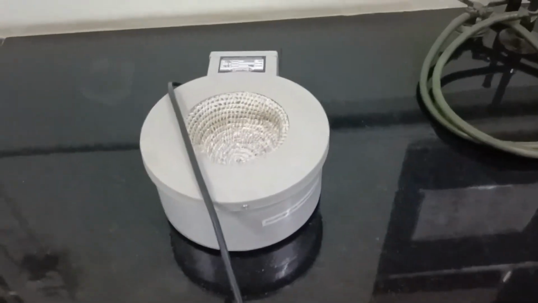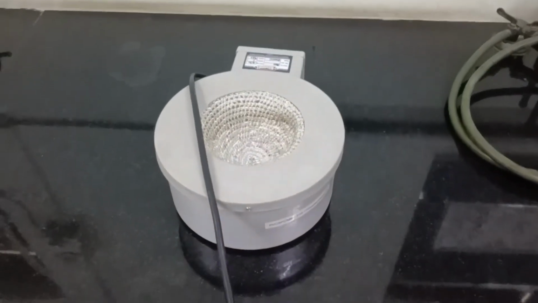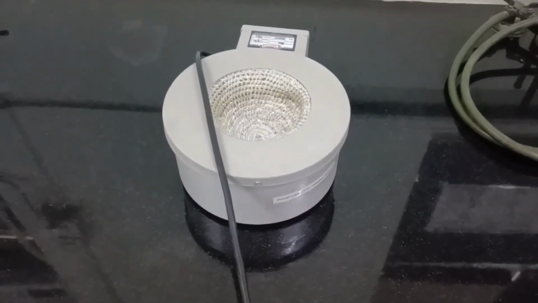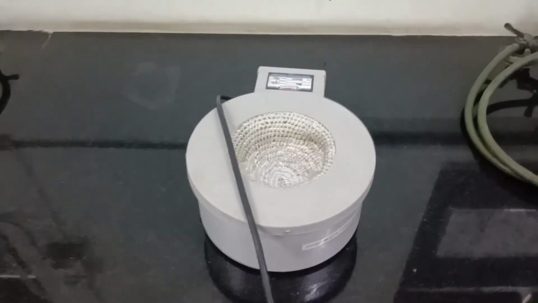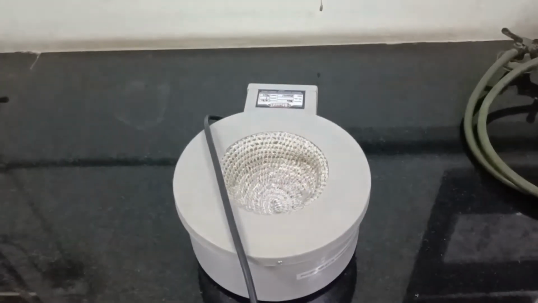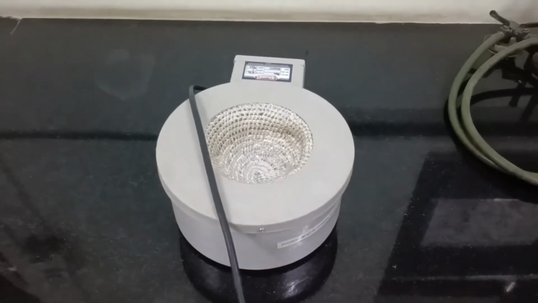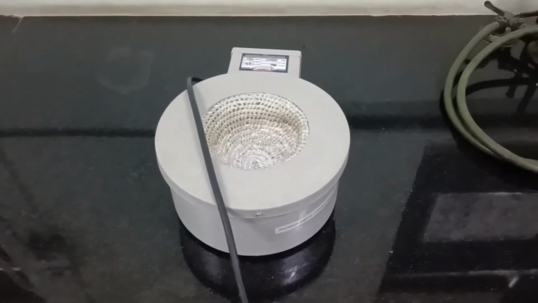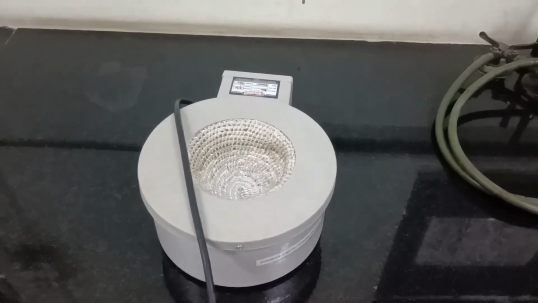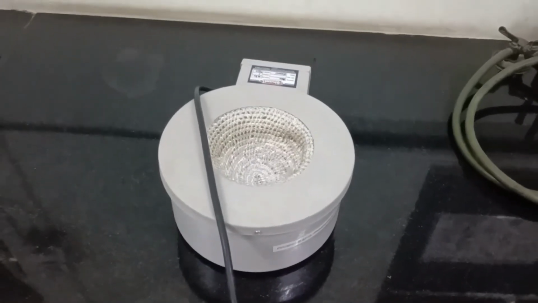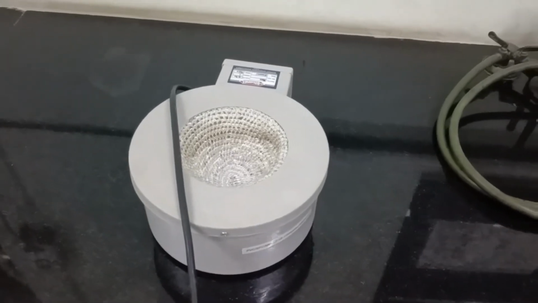Then we have the heating mantle. Now this heating mantle is used for experiments for which heating has to be carried out, maybe for research purposes or for extraction of a metabolite from a plant sample, or maybe from any solvent. For that, heating is required at very high temperatures. So this particular heating mantle is used for a similar purpose.